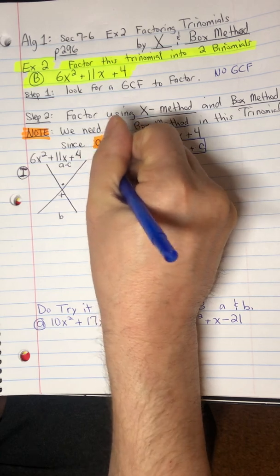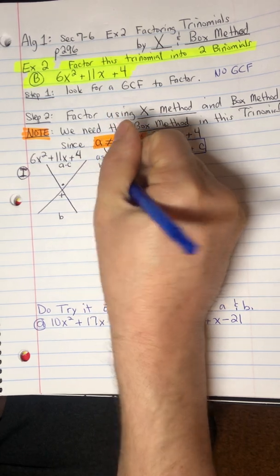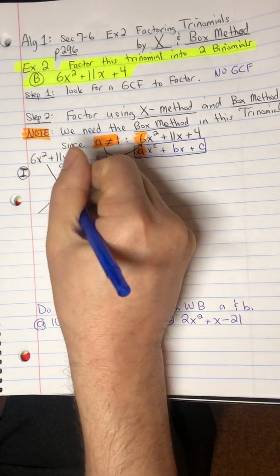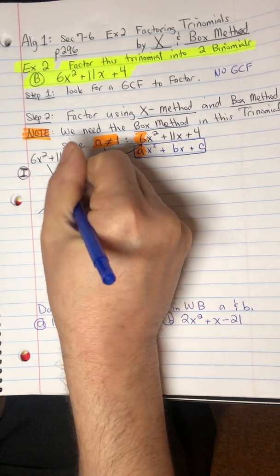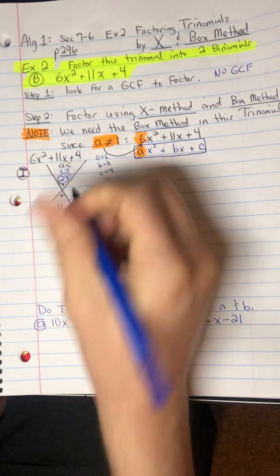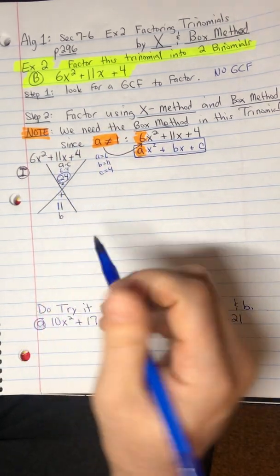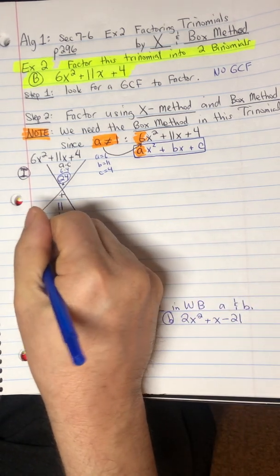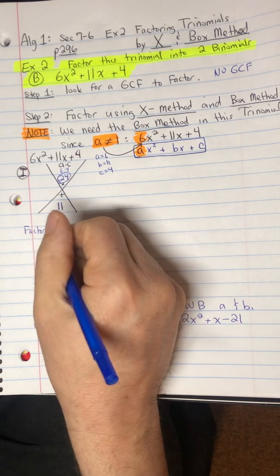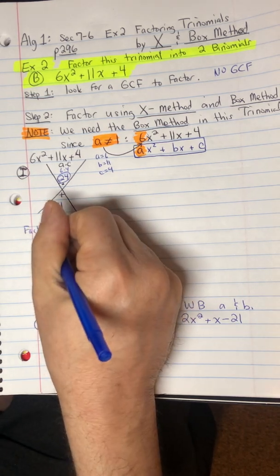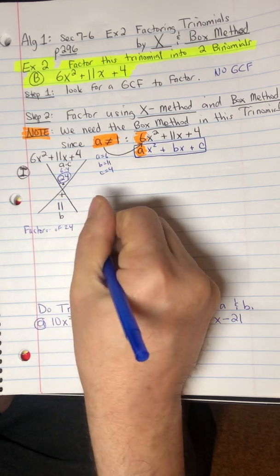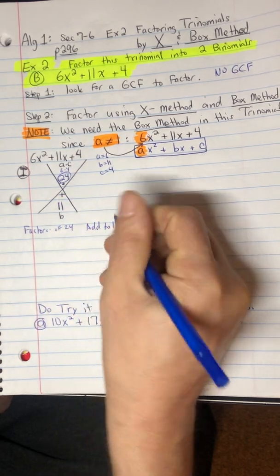Remember, A is equal to 6, B is equal to 11, and C is equal to 4. So A times C is 6 times 4, which is 24. So the top number is 24, the bottom number is 11. What I need to do is find the factors of 24 that add to 11. Again, you can make this table, but you really don't have to. You can do it in your head or make a table.